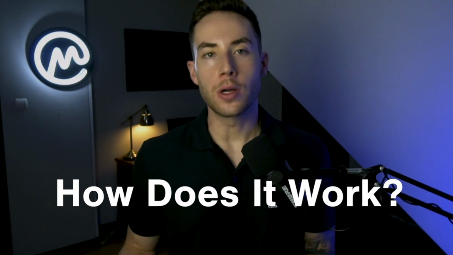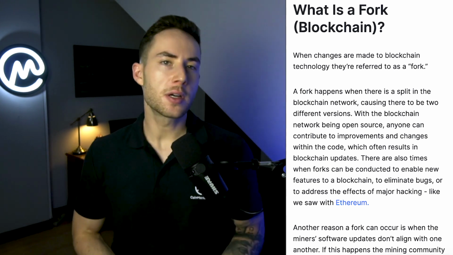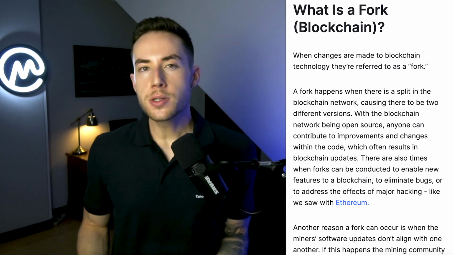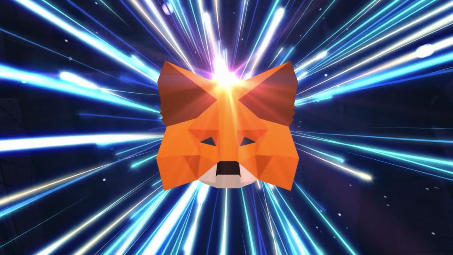So how does it work? Well, the KCC chain is a fork of Ethereum. This means much of its architecture remains the same, which ensures Ethereum dApps can easily deploy on and/or migrate to the KCC chain if they wish. Likewise, this means many popular Web3 wallets will work with the platform, including MetaMask.